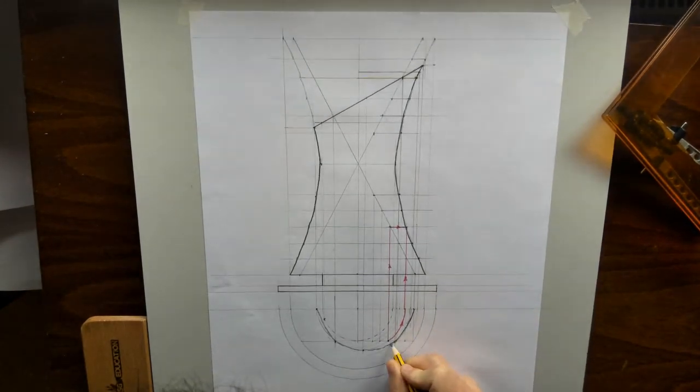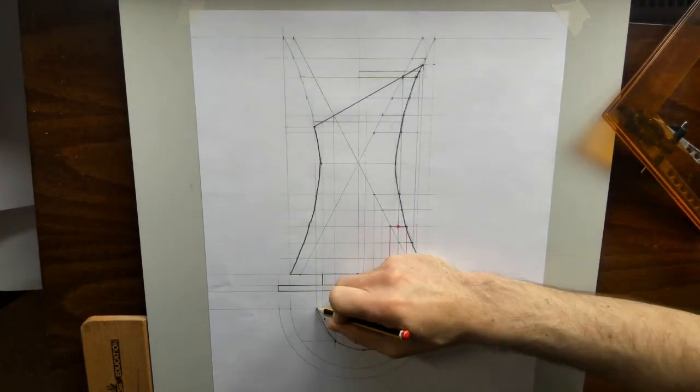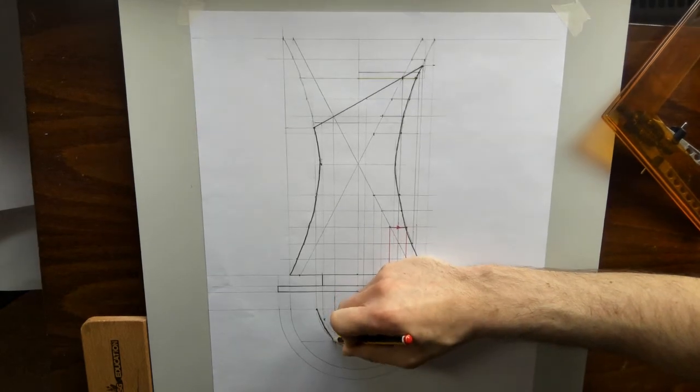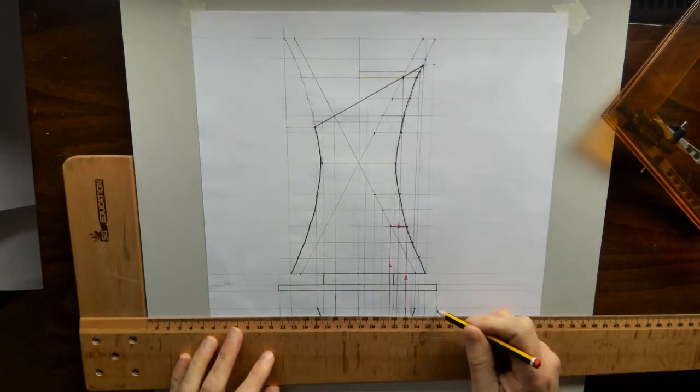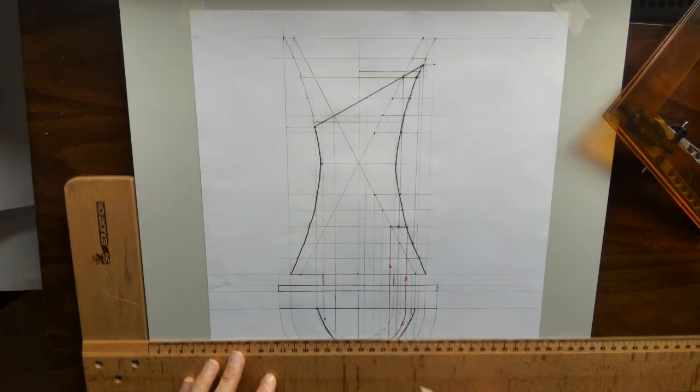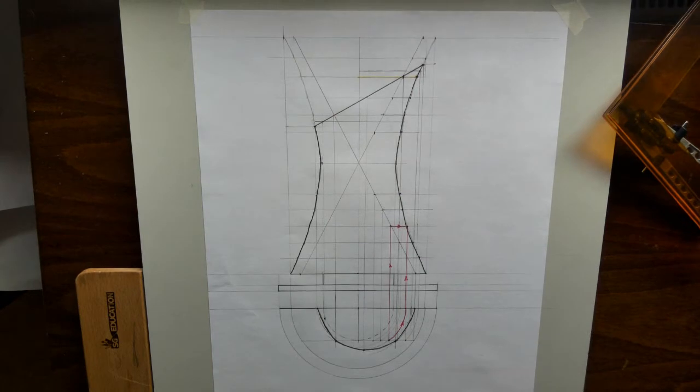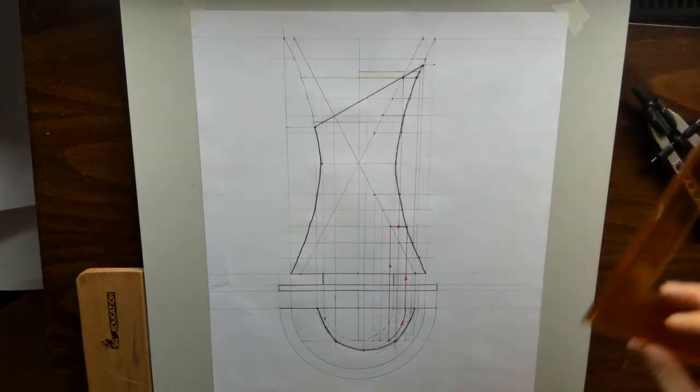And just go over it heavy. Just close off that section there. So that completes that part there.